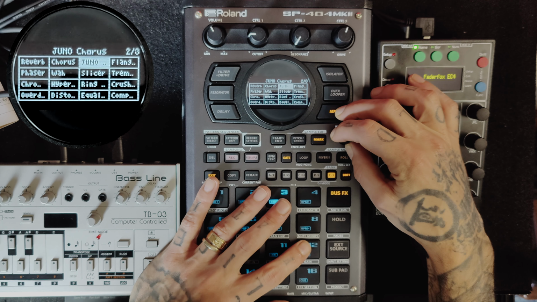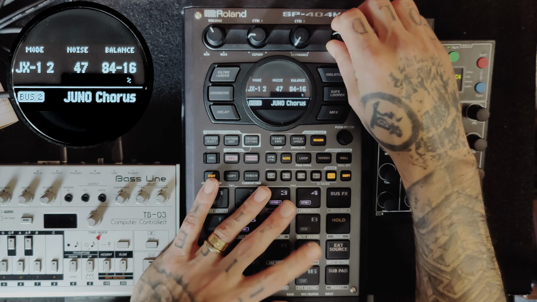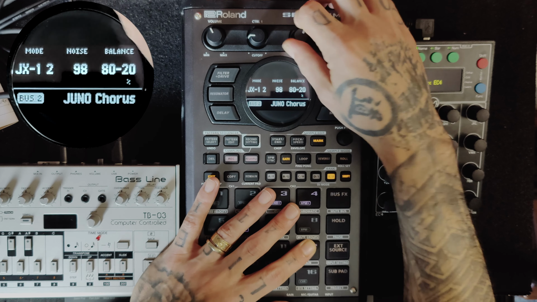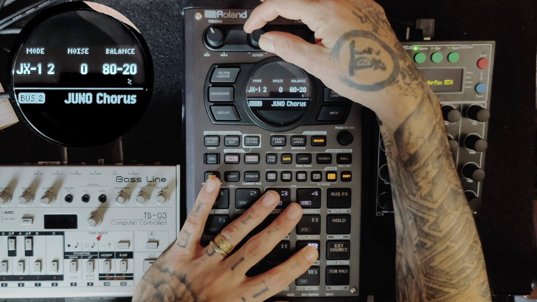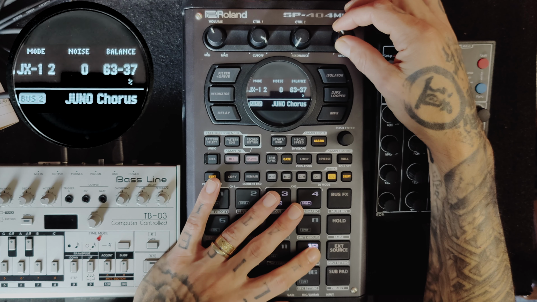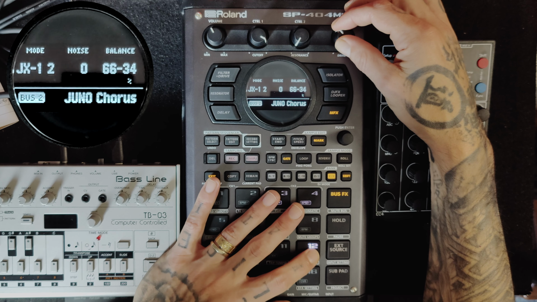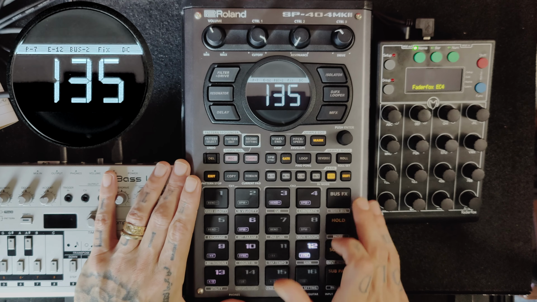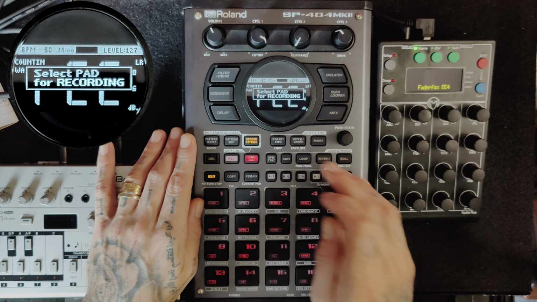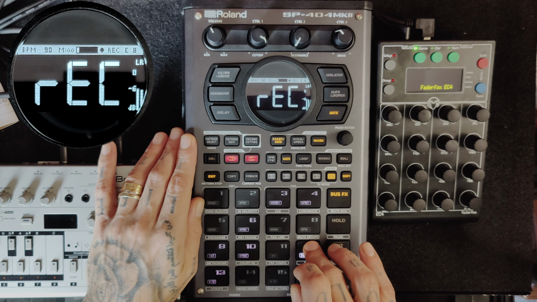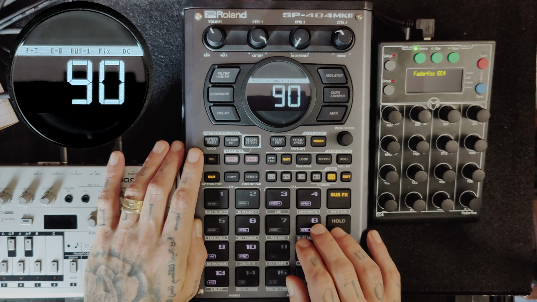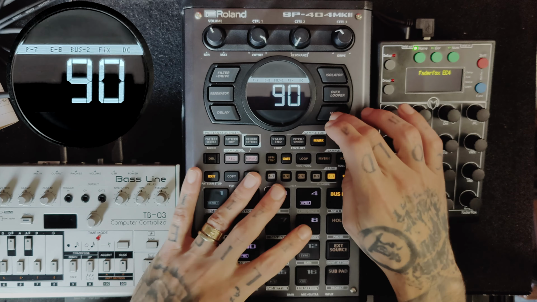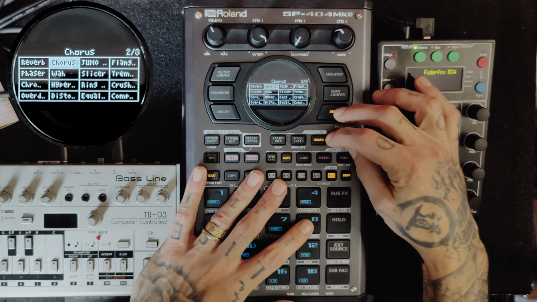I don't know, maybe the Juno chorus, just to have a little bit of space and width. Resample. So delete that one. And let's add some reverb.